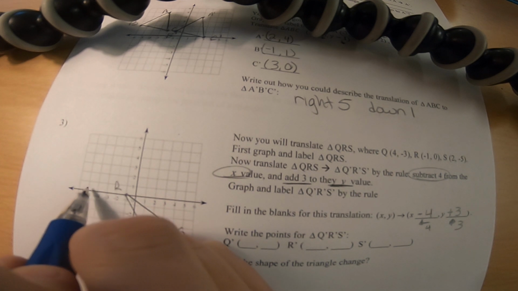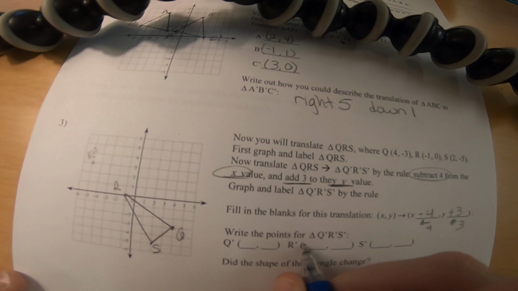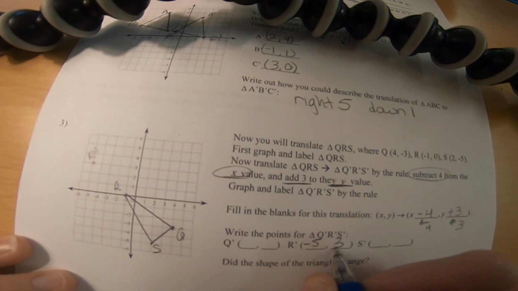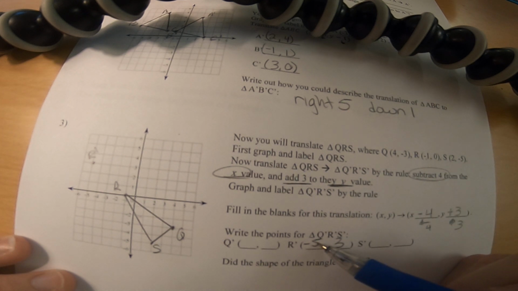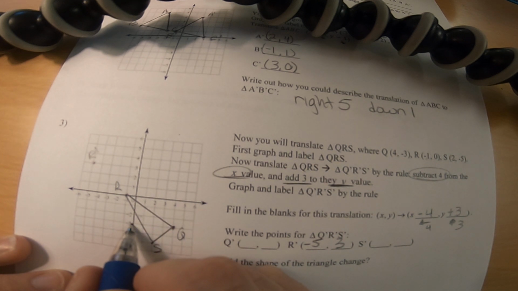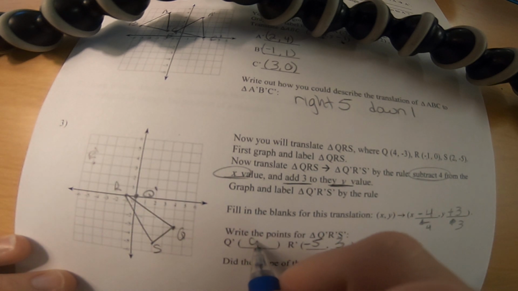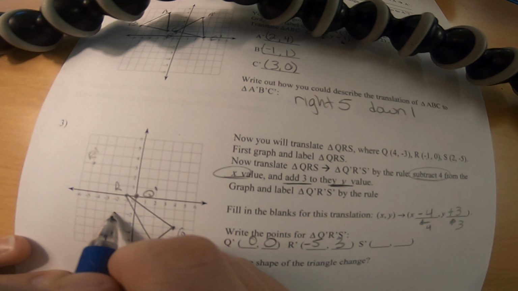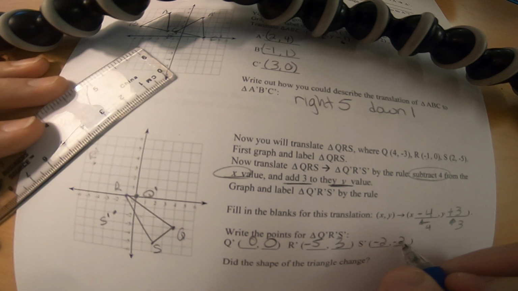1, 2, 3, 4, 1, 2, 3. There's R prime, which is going to be (-5, 3). So R, if you subtracted 4 from -1, you get -5. Add 3, you get 3. Q, 1, 2, 3, 4. 1, 2, 3. Q prime will land on (0, 0). And then S, 1, 2, 3, 4. 1, 2, 3. S prime will land on (-2, -2).